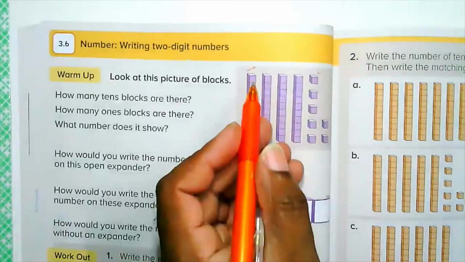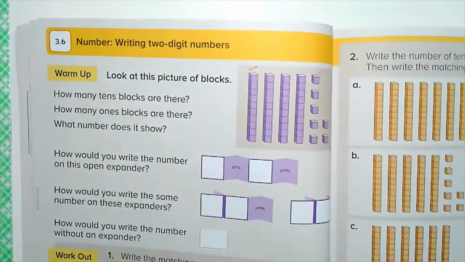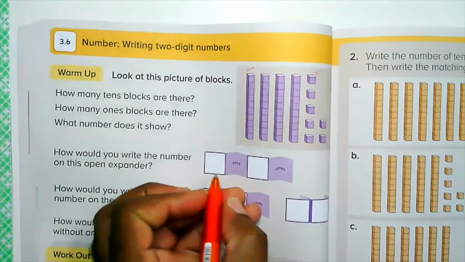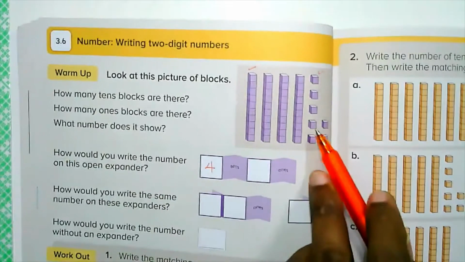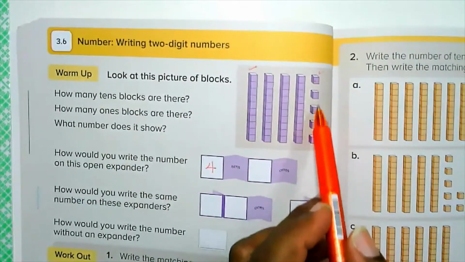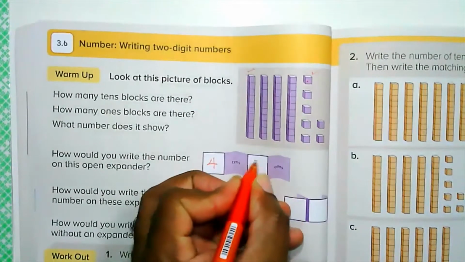So we have 1, 2, 3, 4. 4 tens. So we can write it on the expander to be 4 tens, 7 ones. 1, 2, 3, 4, 5, 6, 7. 7 ones.